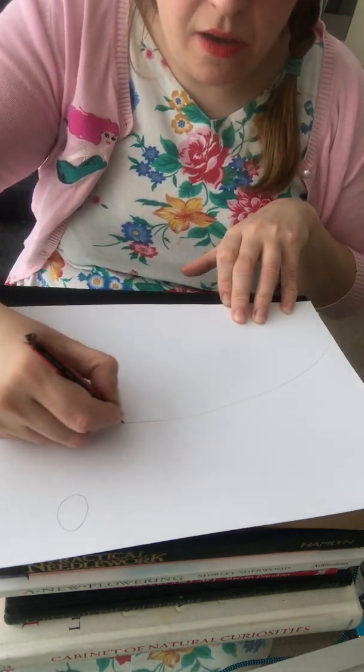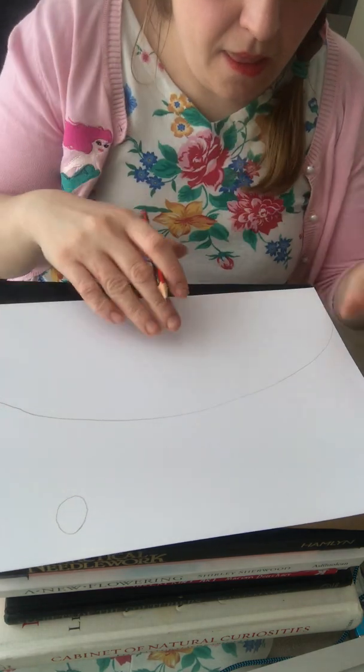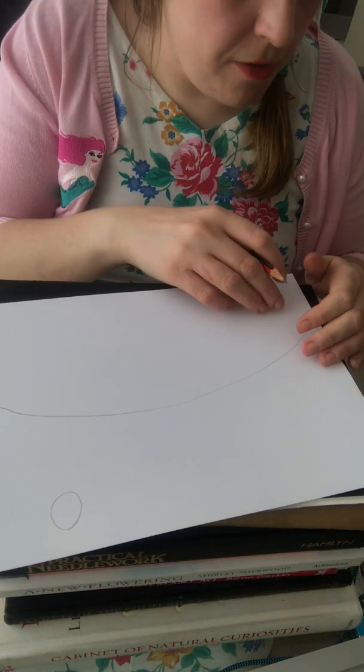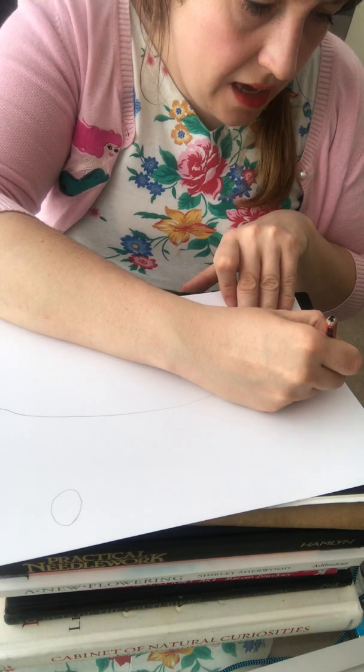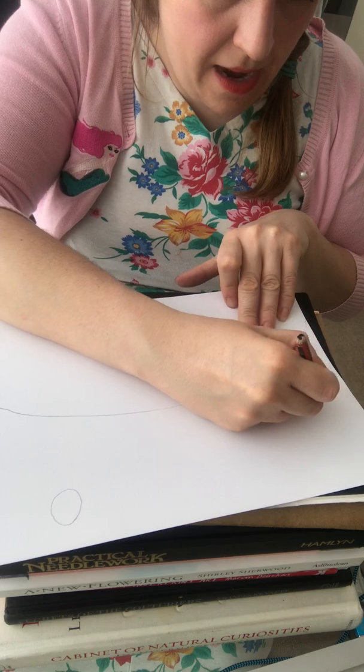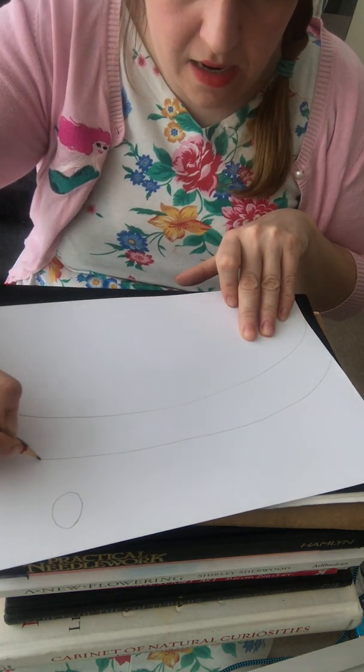Like that. I'm just going to do a curved line across, like that, all the way across the page. And then about 5 centimetres up from that, I'm going to draw another curved line.